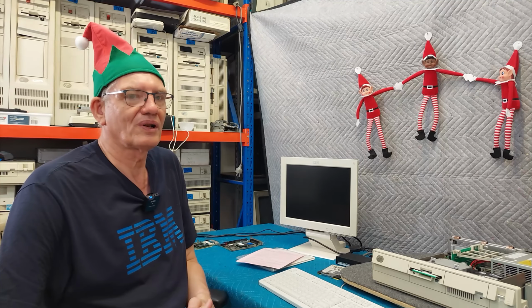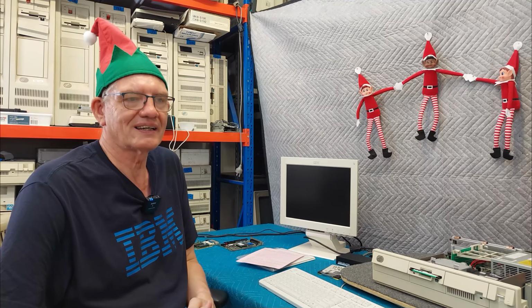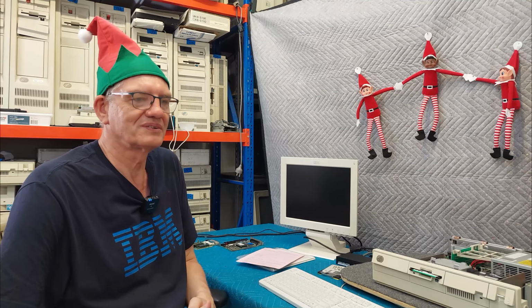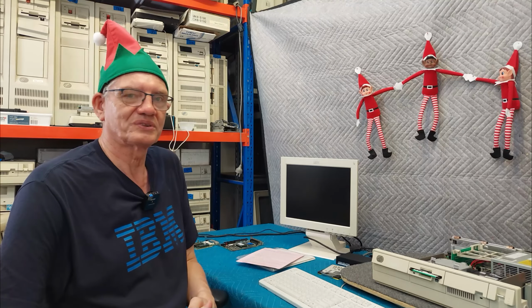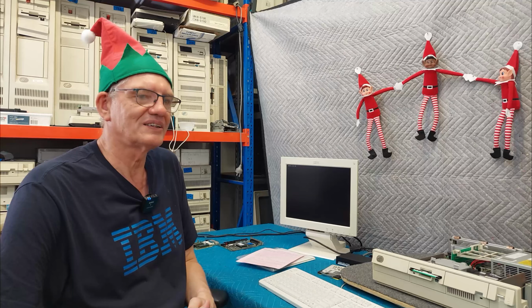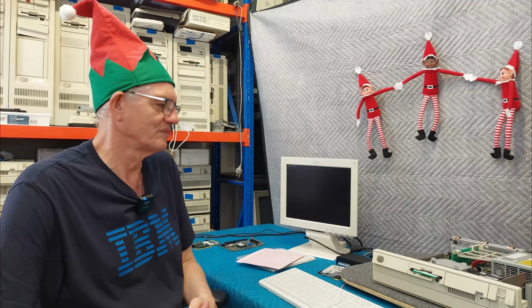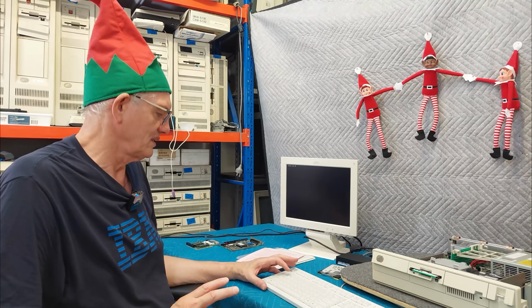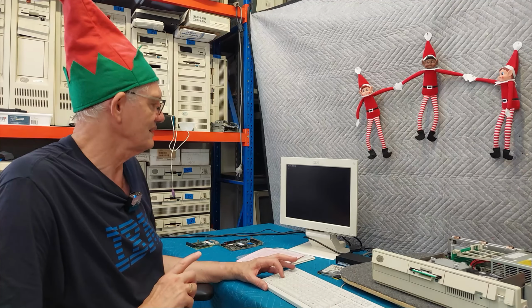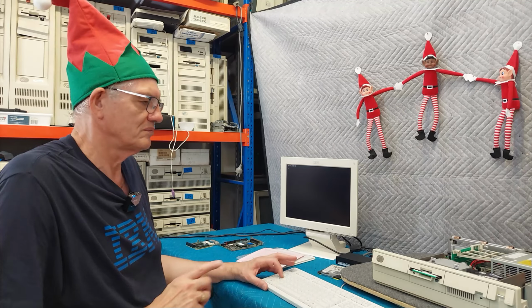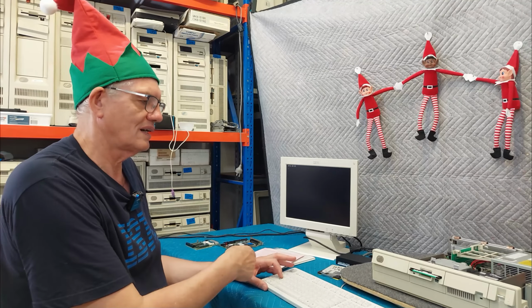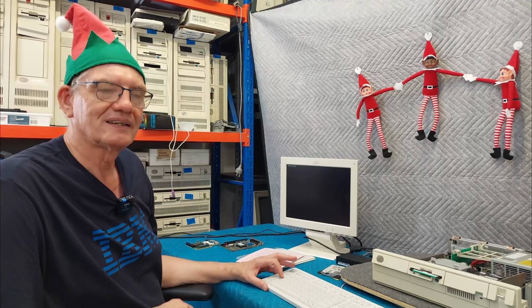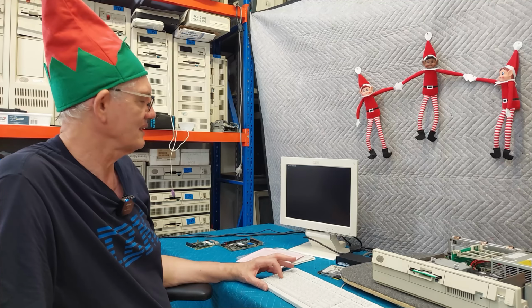I'll skip through a lot of these screens. There's no reason to let you suffer. So I'll do a bit of time warping. But notice when I get the XTIDE prompt, I put the diskette in at the same time pressing A, so I'm booting from the diskette.